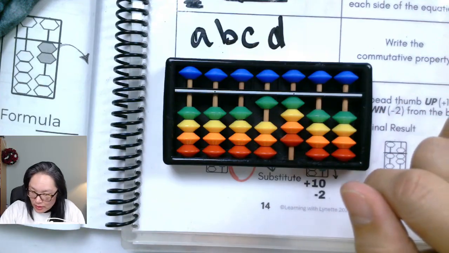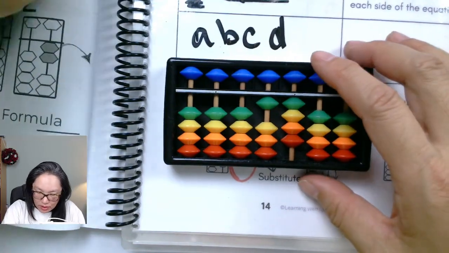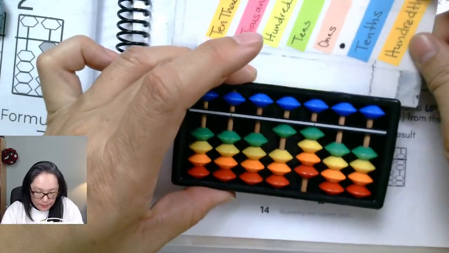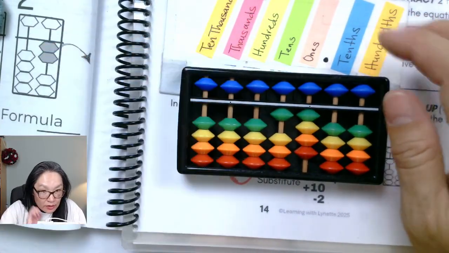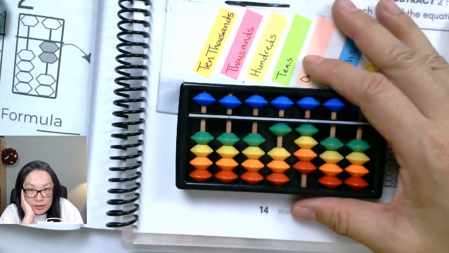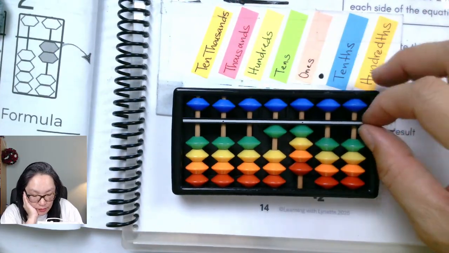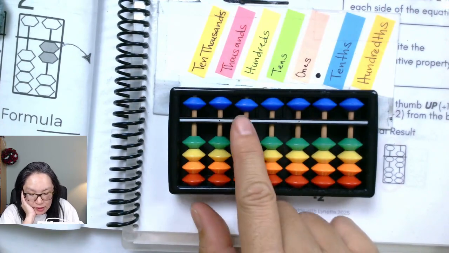So, show them the labels. Labels, labels, labels. There we go, labels. Thank you, Claudia. Yep. These are the columns. These are the columns when we talk about it. So what we're doing is these are the ones, the tens, the hundreds, the thousands, the 10,000.